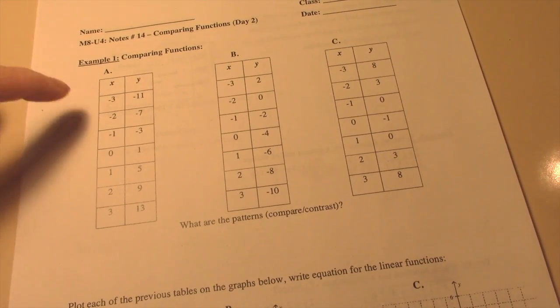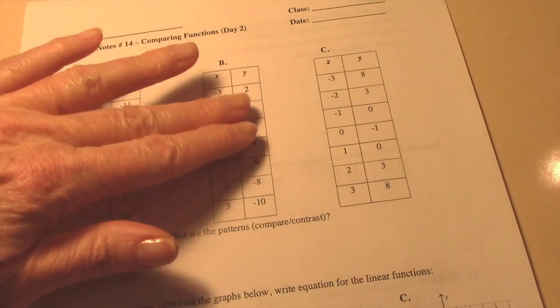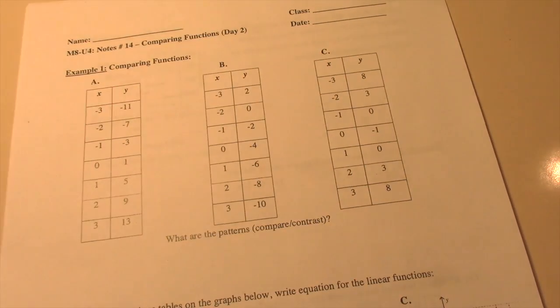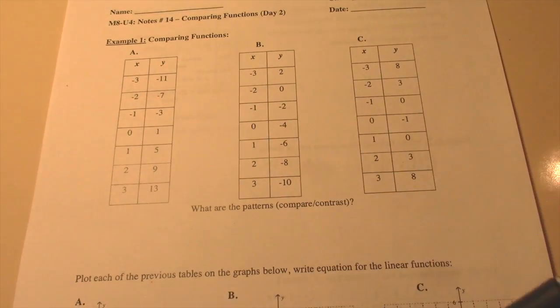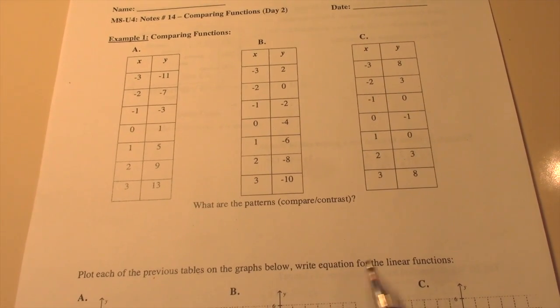Comparing functions: find the function rule for A, find the function rule for B, find the function rule for C. Try it on your own, and then plot each of those points down here and write the equation for each.